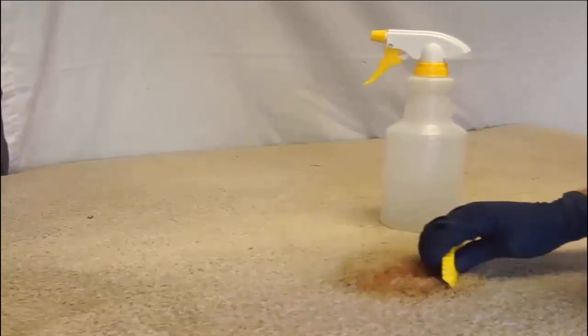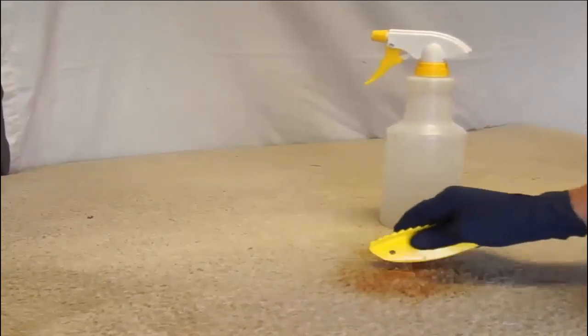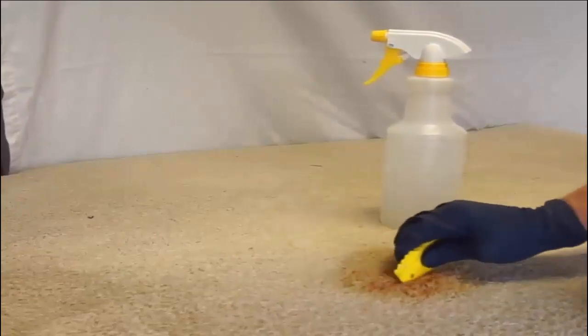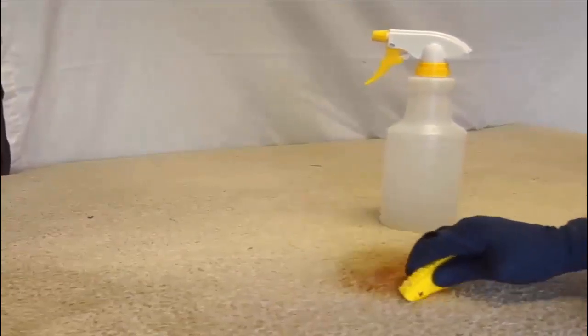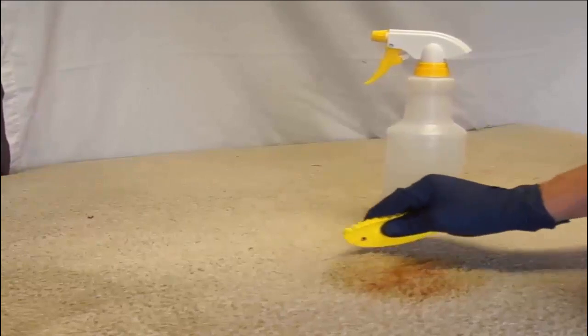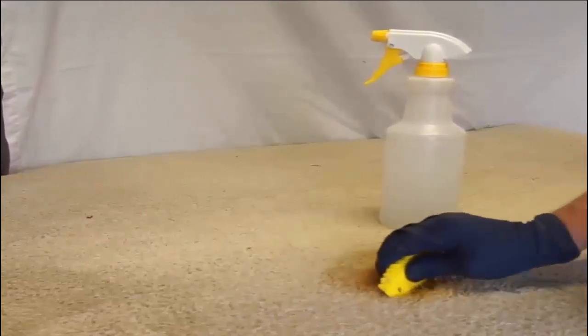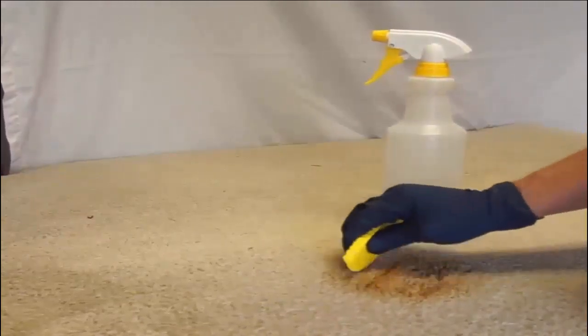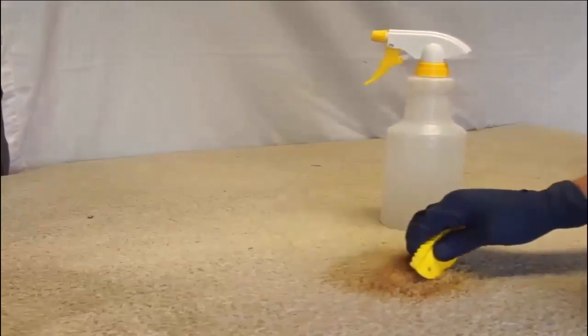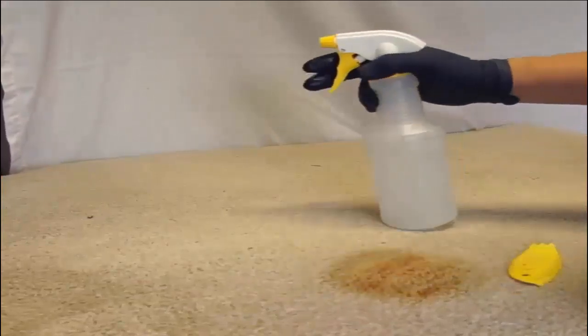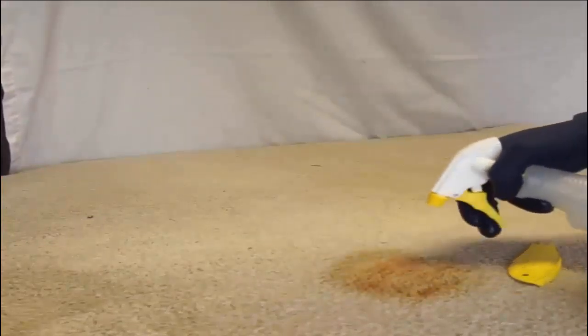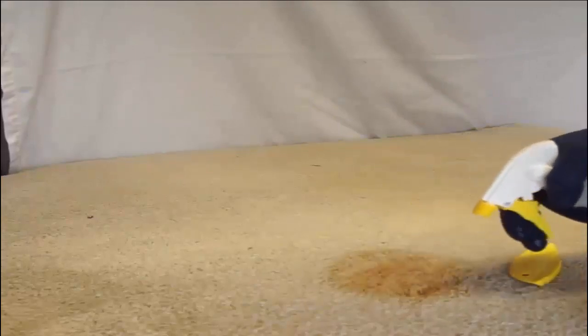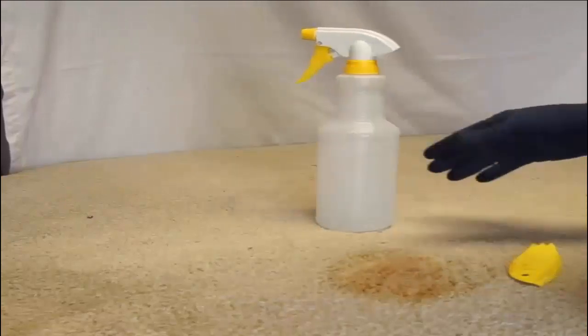Now enzymes work over time, so again make sure you're letting it sit for a significant amount of time. 10 minutes is typically sufficient. The longer the better. Enzymes work over time, so it's not the fastest cleaning product to use, but they do work really, really excellent on food-based stains. Now I added a little bit here. It was feeling a little bit dry still. I want to make sure that there's plenty of chemical there to do its job.